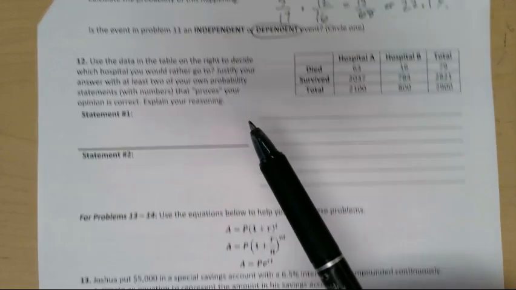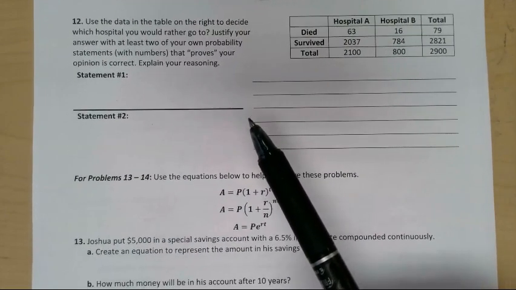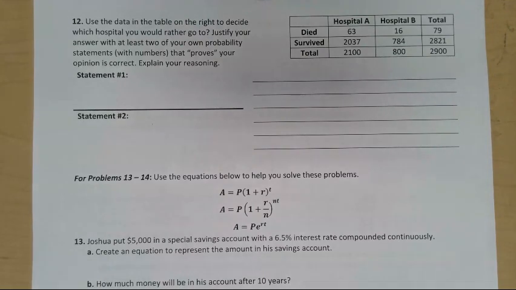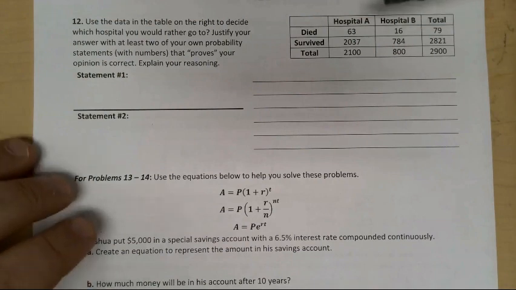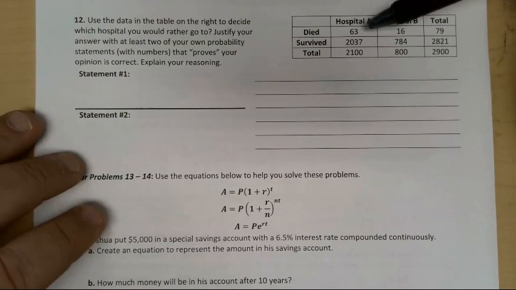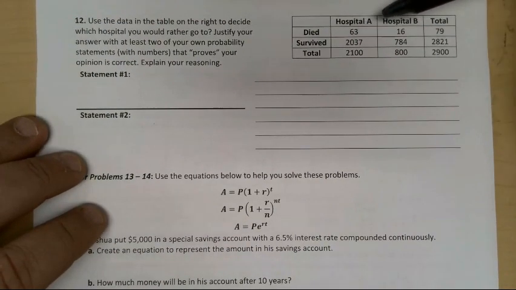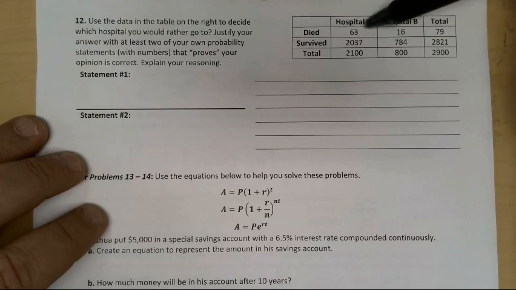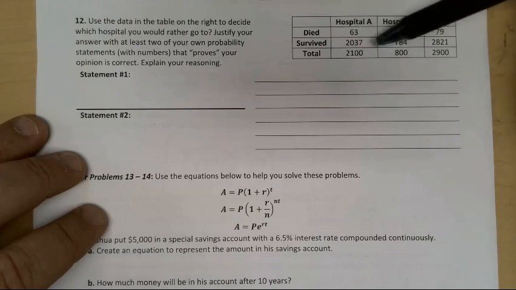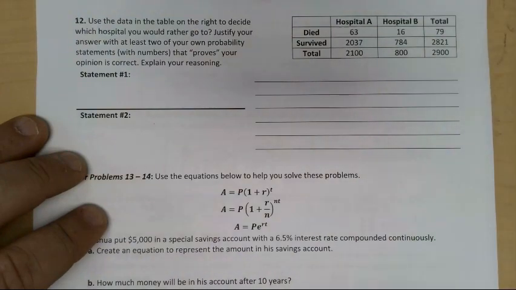Okay, use the data in this table to decide which hospital to rather go to. Justify your answer with 2 of your own probability statements with numbers that proves your opinion is correct. Explain your reasoning. Well, I want to go to the hospital that I'm not likely to die in. So if I look at A, 37 out of 2100, they survived.